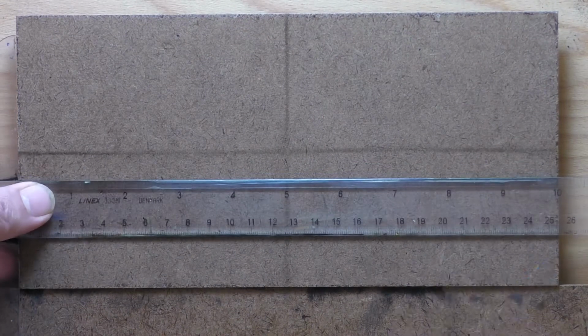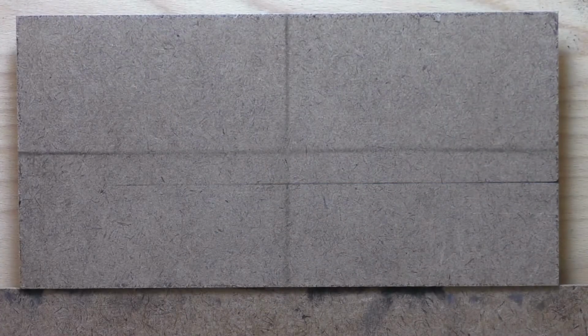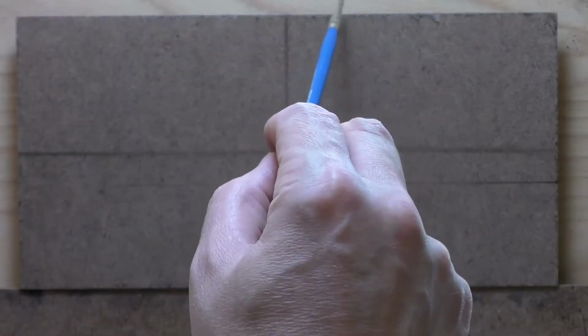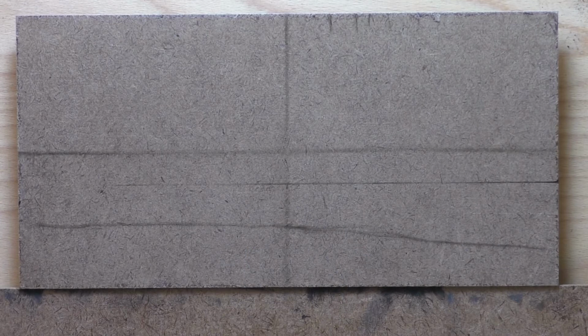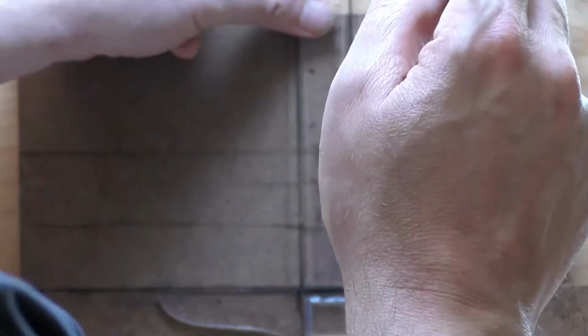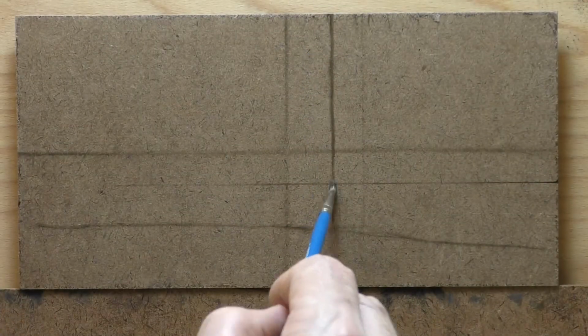Hello, welcome to another tonalist landscape oil painting demonstration. This is your painter in residence, M. Francis McCarthy, and the painting I'm bringing you today is called Trees by the Lake. This is a quick version.